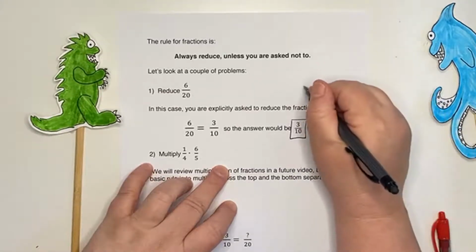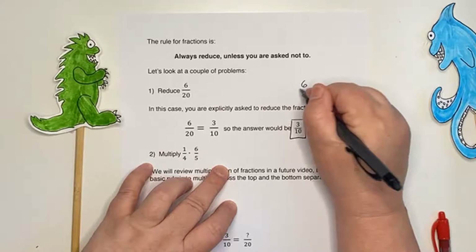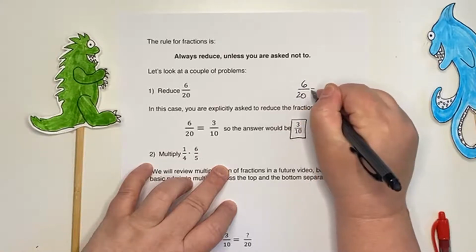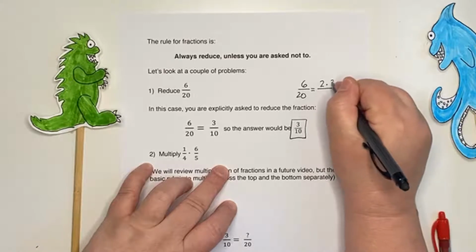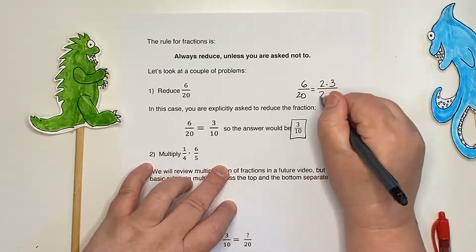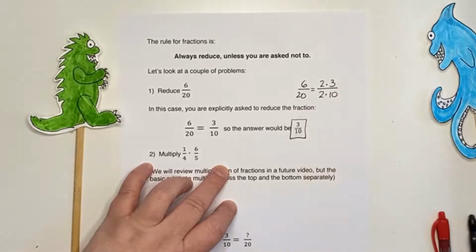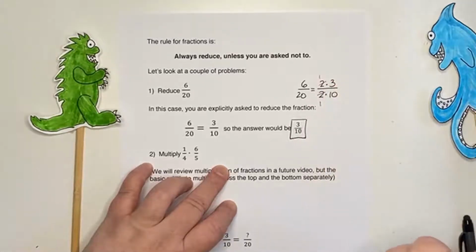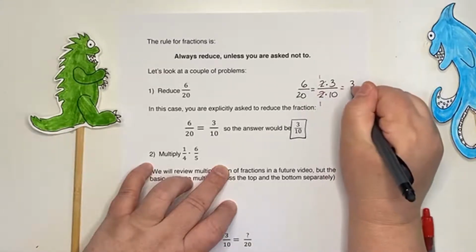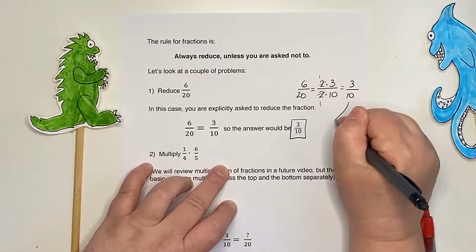So maybe I'll take the space right here. If I have 6 over 20, I could write the 6 because we just did that work, 2 times 3. And then 20 can be written as 2 times 10. And then I say, oh, wait, the 2 and the 2 match. I'm allowed to cancel top to bottom things that match. So that equals 3 over 10.